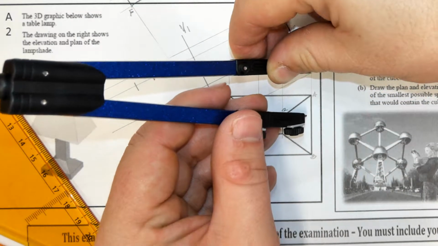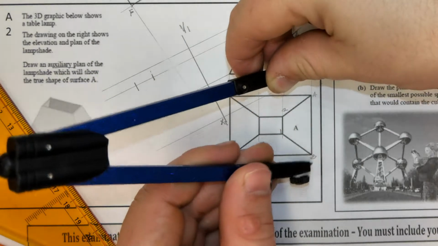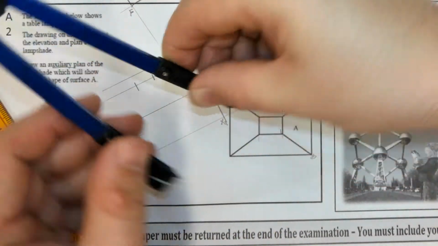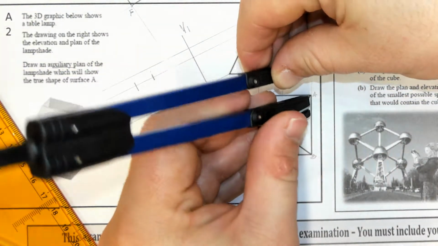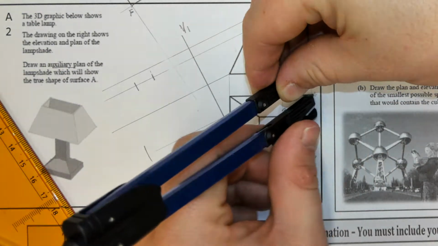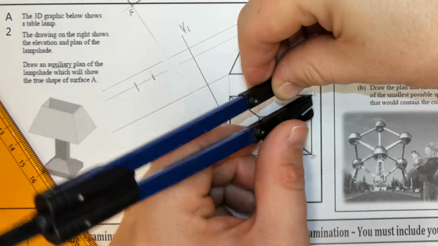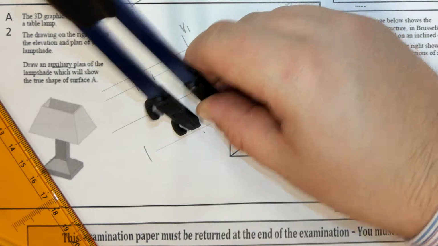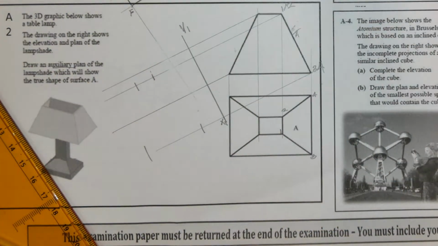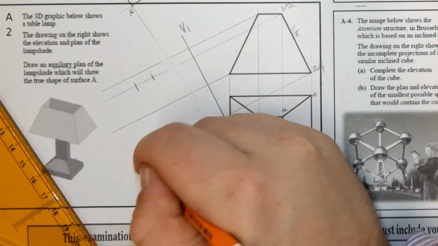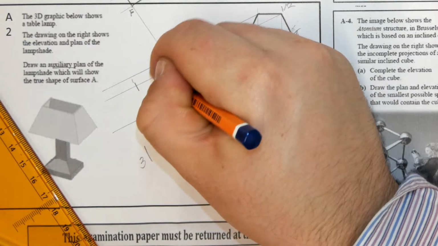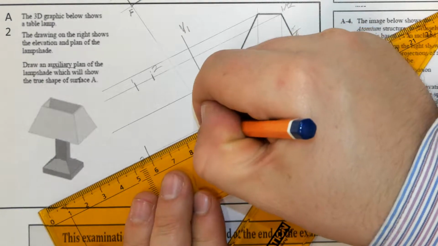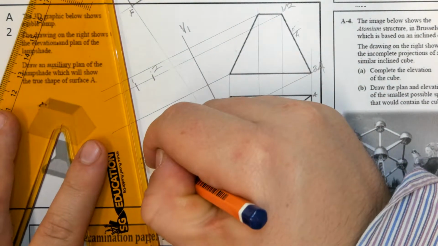Compass on the XY line. Okay. Down to 3 in plan. Lift the compass, follow it along here, mark it in there. Same with 4 now. So 4, this would be 3, 1, and 2. So we're going to join them together.